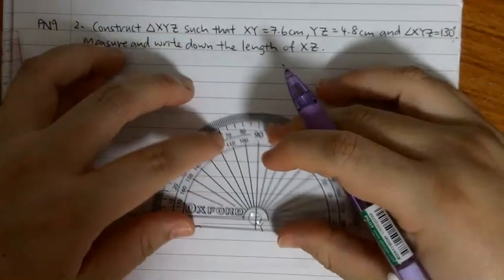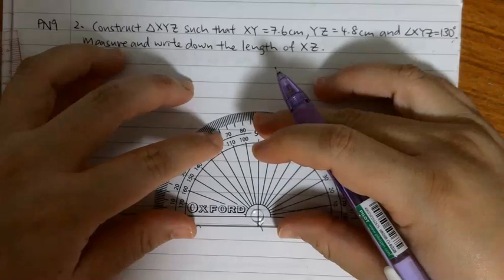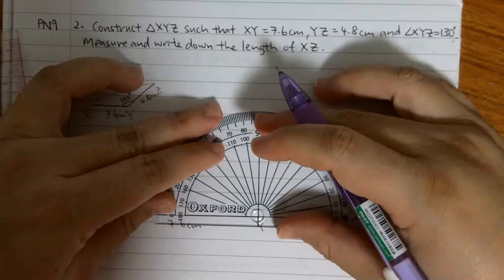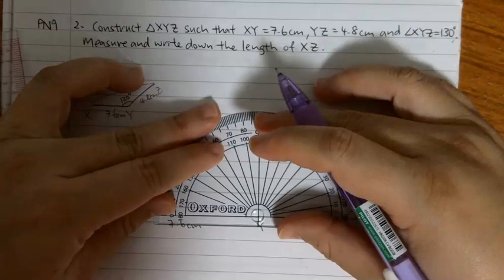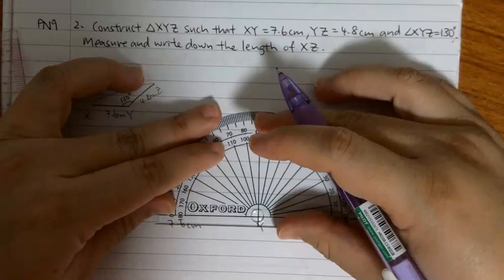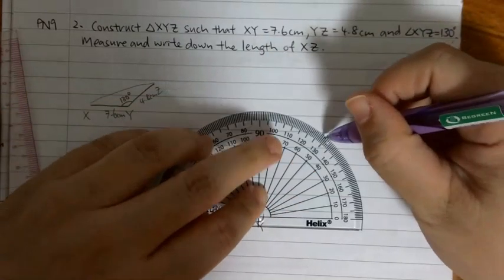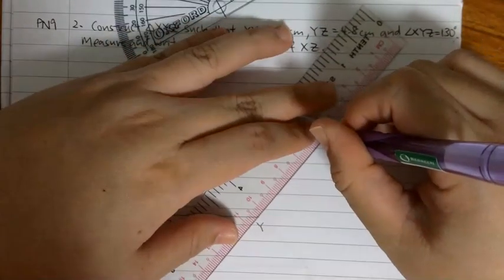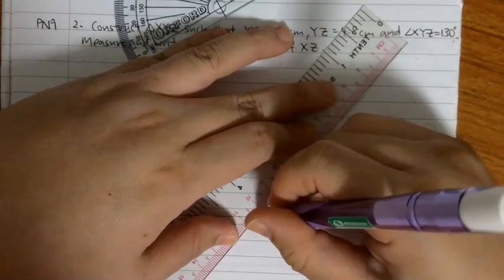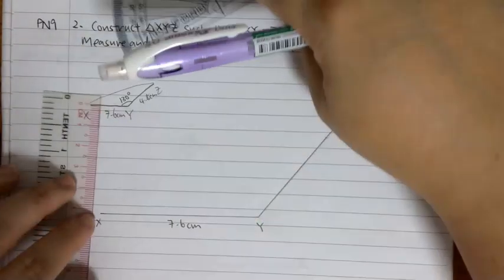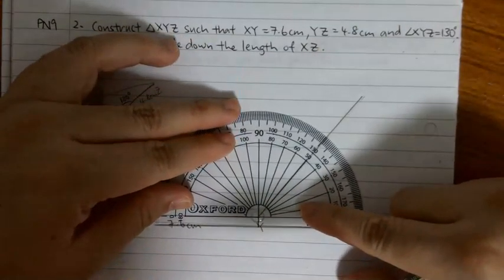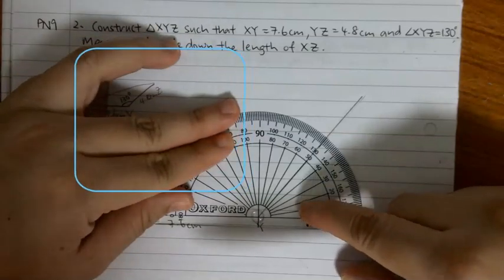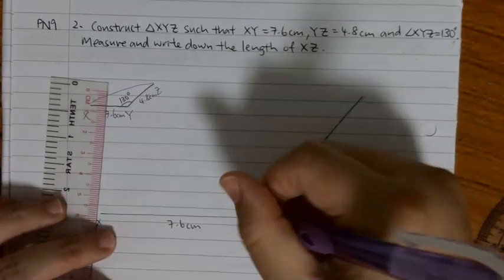Measure again. Put the cross at Y, 0 at line segment XY. Let's be accurate. And 130 degrees. So let's check this out. I'm happier with this now. So label.